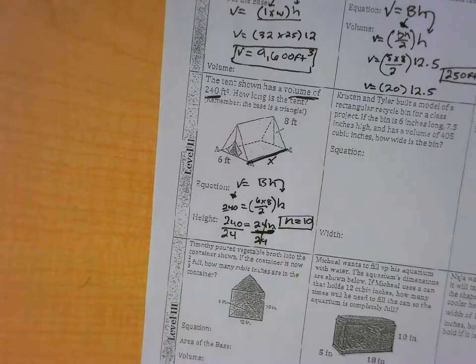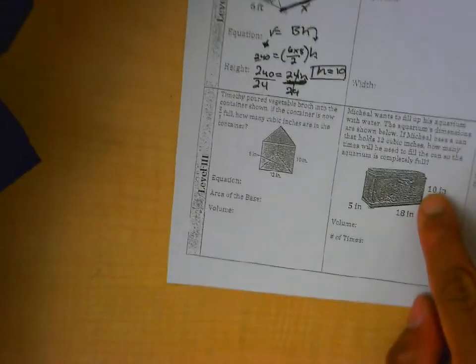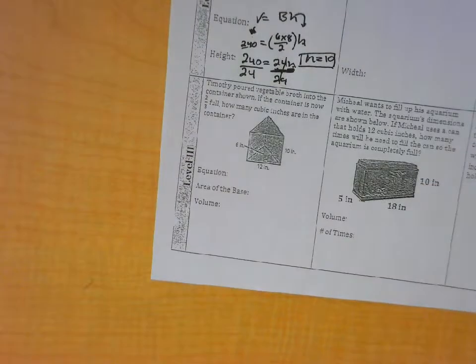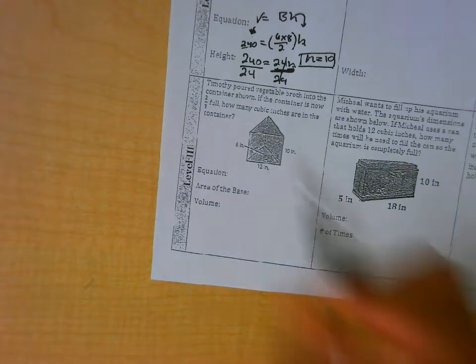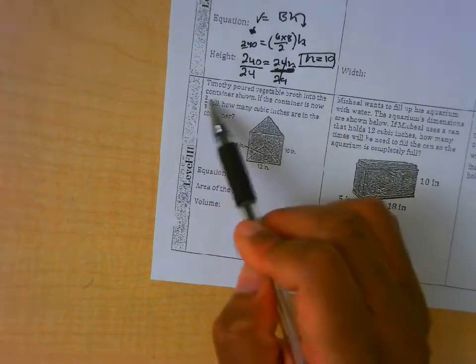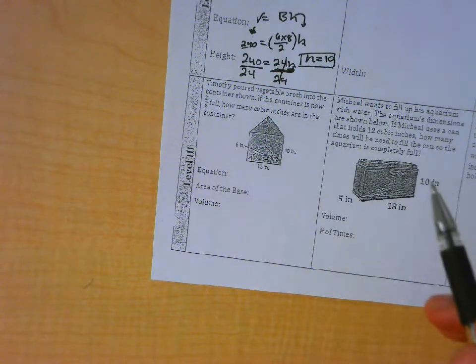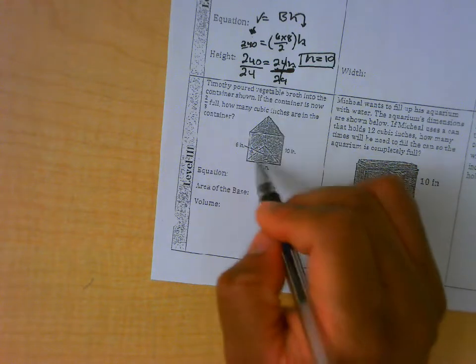Does that make sense? Okay, now let's try the last one. It says Timothy poured vegetable broth into the container shown. If the container is now 2/3 full, how many cubic inches are in the container? So again, he poured it into the container. The container is 2/3 full. So how many cubic inches are in the container? All right, so we have to solve this.